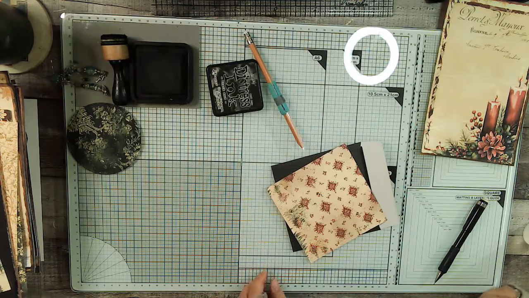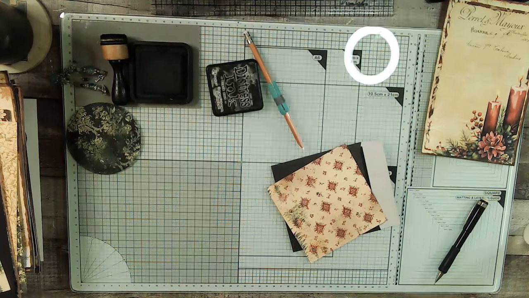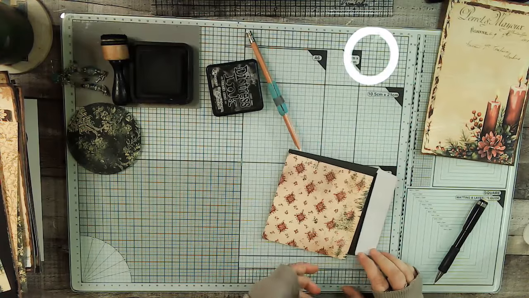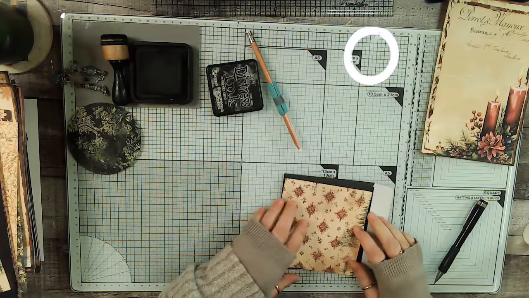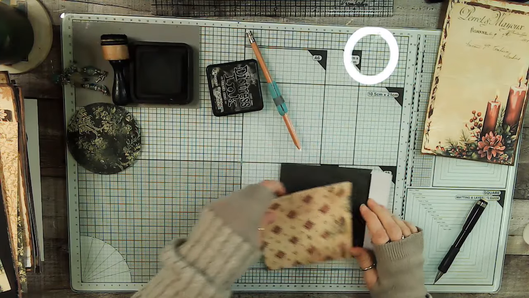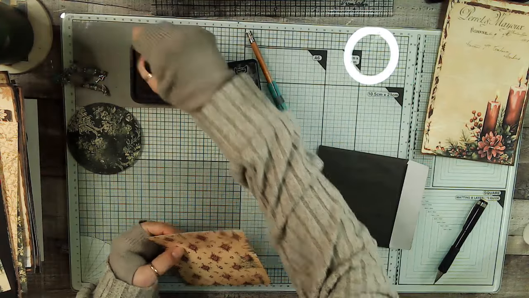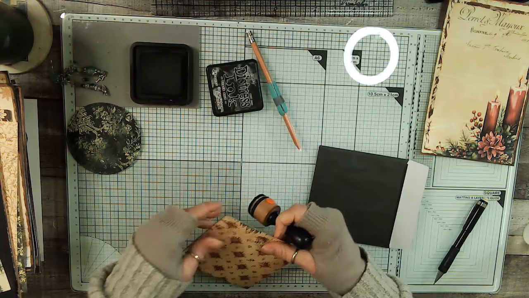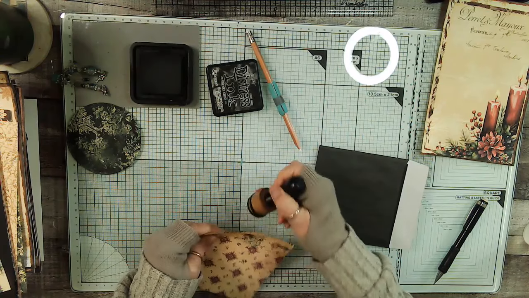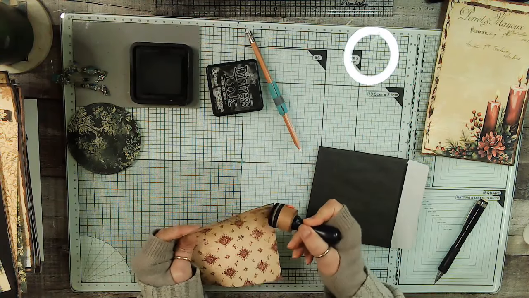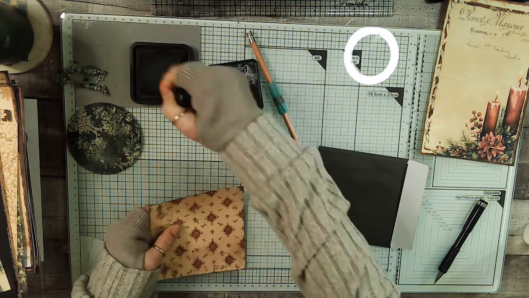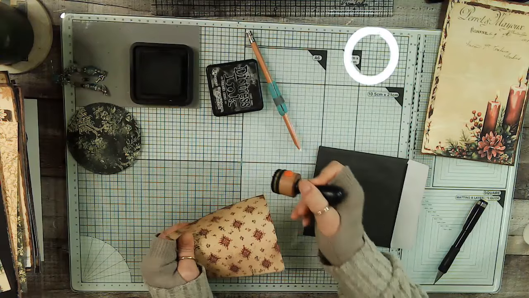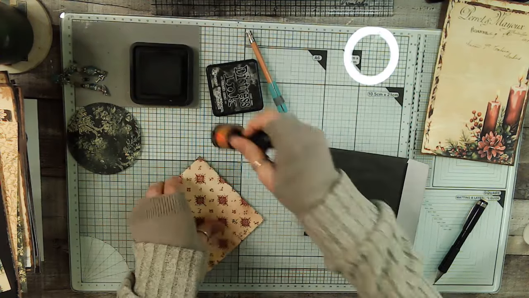We'll put this on the back. I ended up doing it the wrong way, didn't I? That's okay. Let's ink it real quick. Then I'll put a piece of ephemera and a word on the front of the flap. We're going to put a pocket on here.